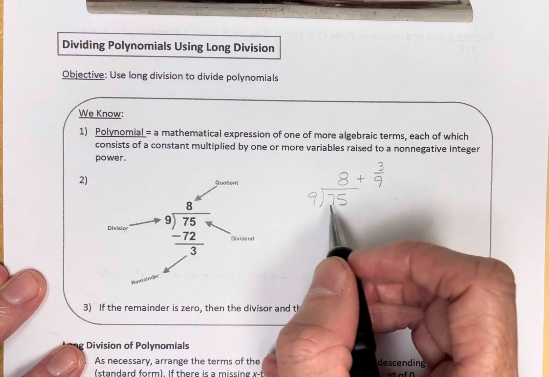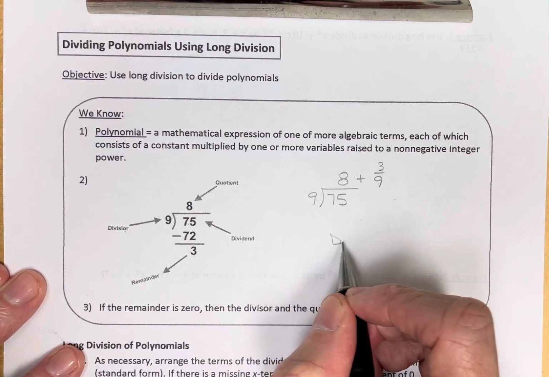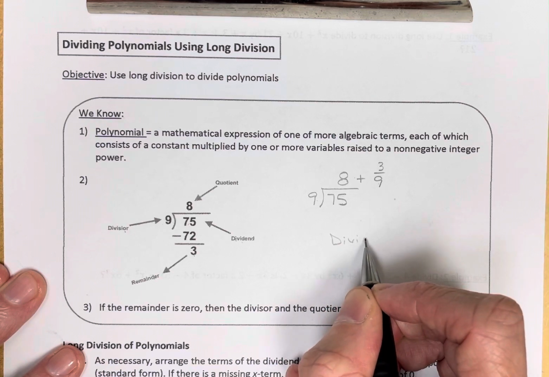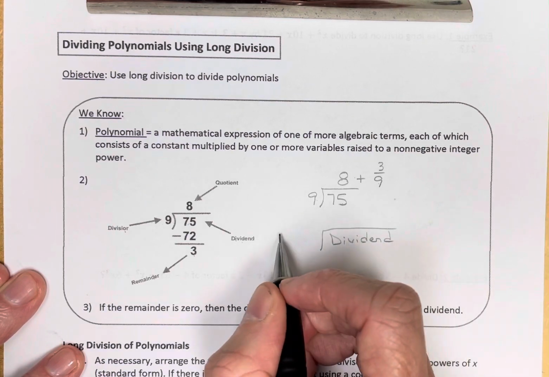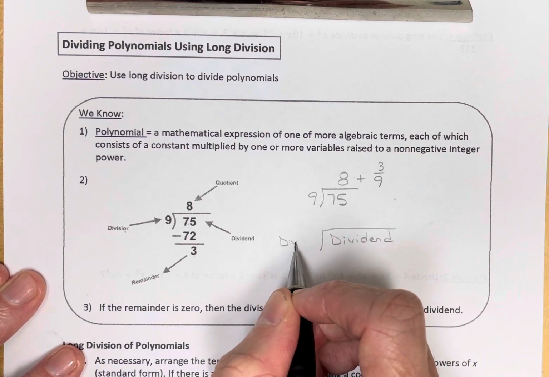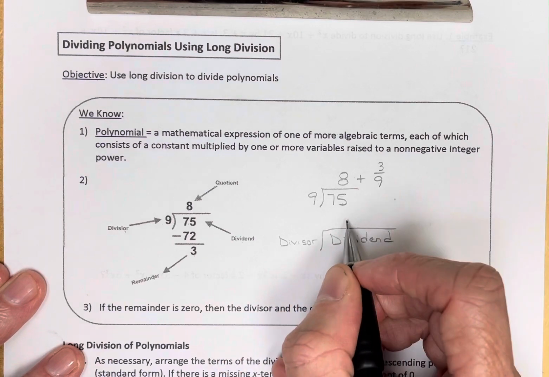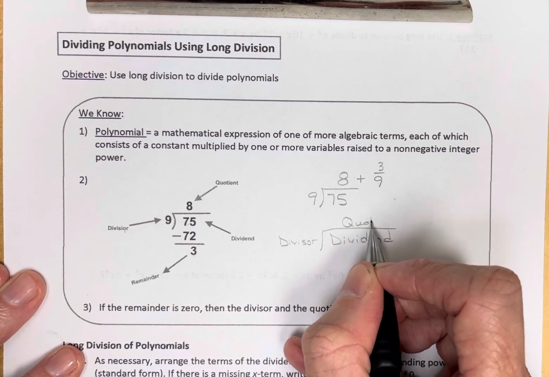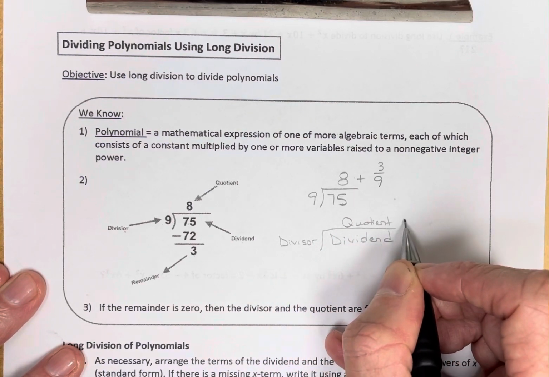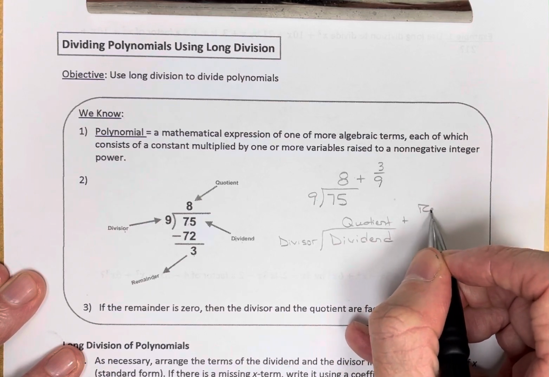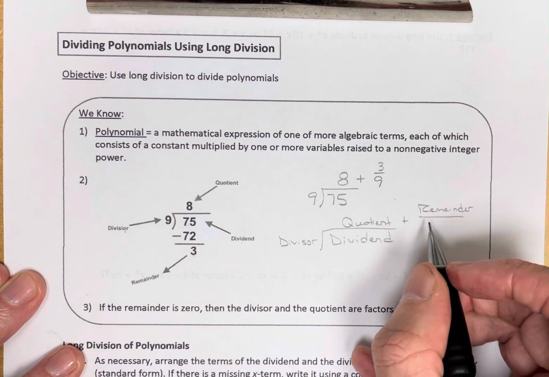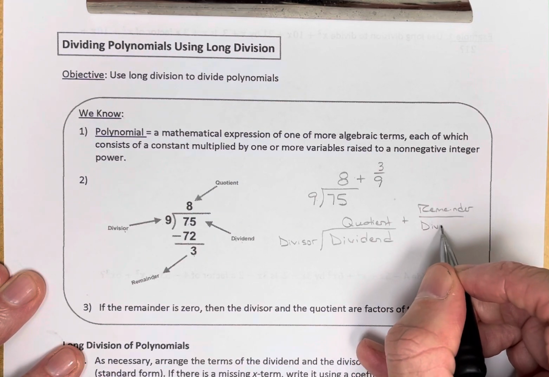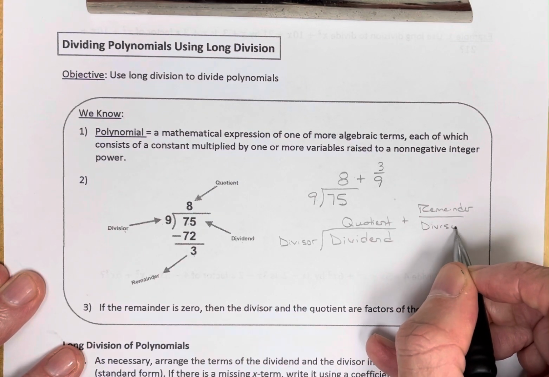Okay, rewriting this with words underneath: this is called the dividend. This part out in front is the divisor. The answer up here is the quotient. And I'm going to add on the remainder over the divisor. That's what you've been doing, or you did way back when.